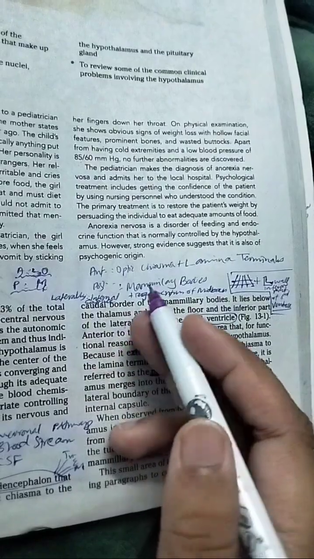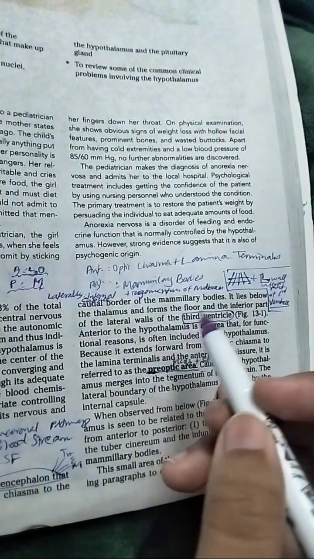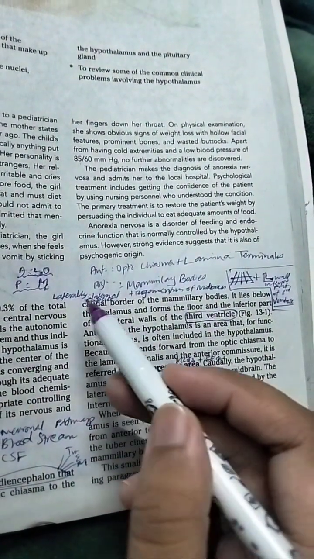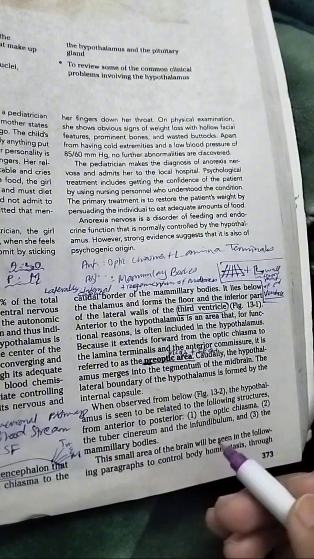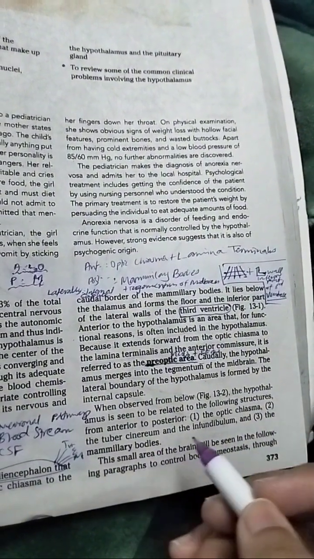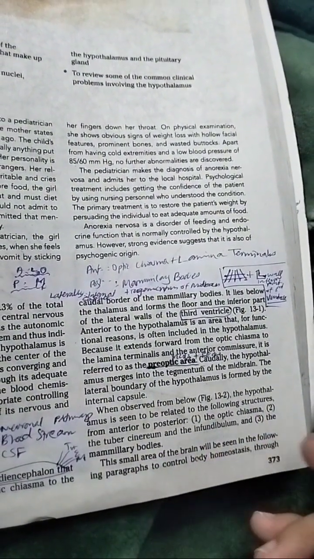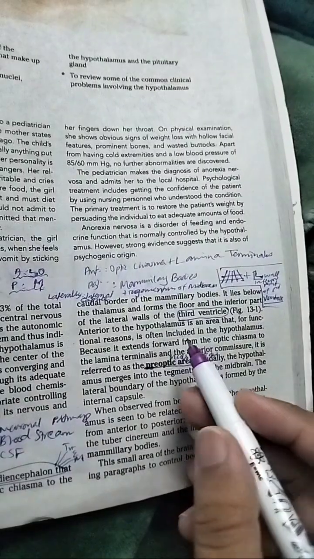And then posteriorly, we're going to have the mammillary bodies as well as the tegmentum of the midbrain. And laterally, we're going to have the internal capsule. If we talk about anteriorly to posteriorly, we're going to see the optic chiasma, the tuber cinereum, the infundibulum, and the mammillary bodies, OTIM.